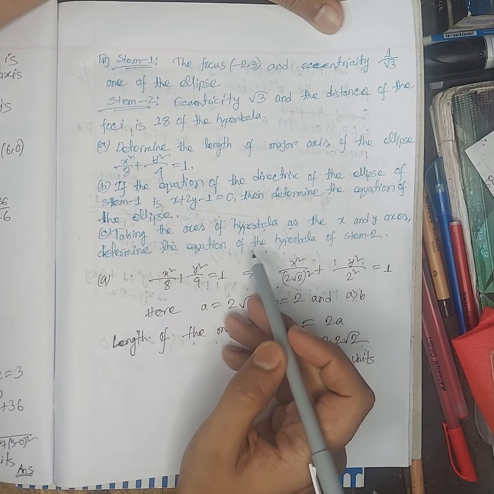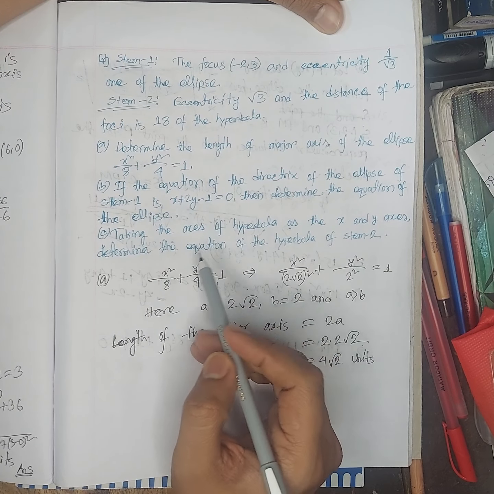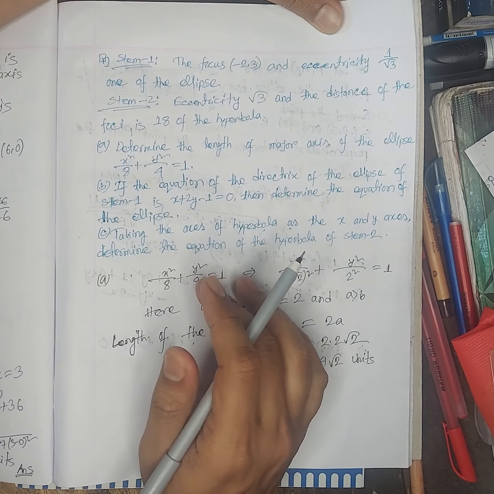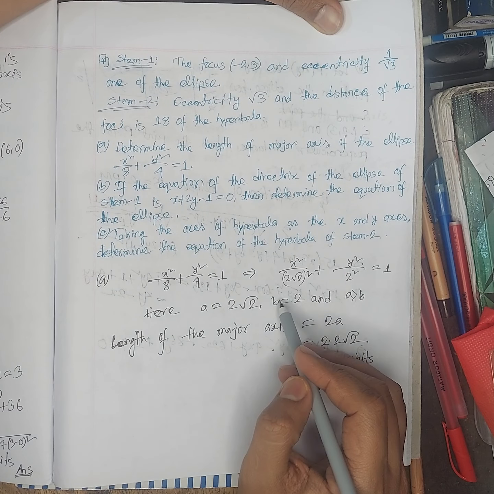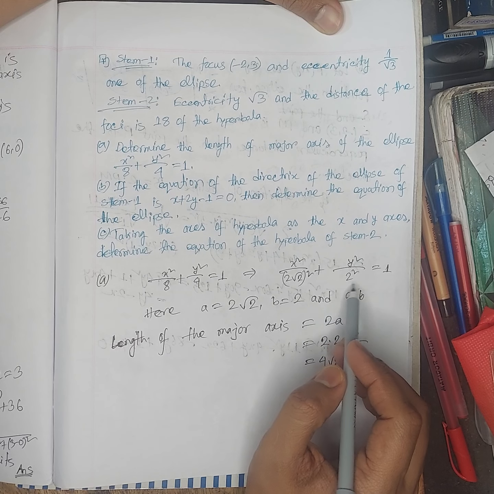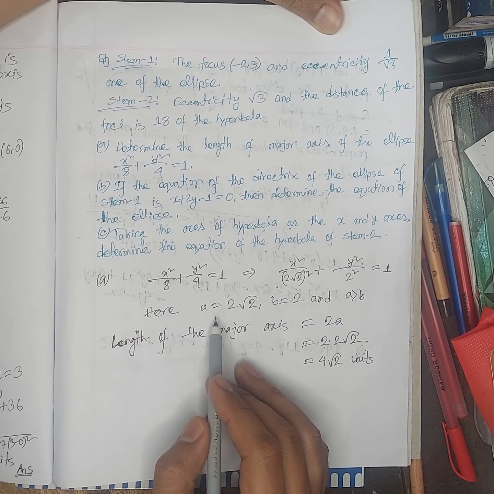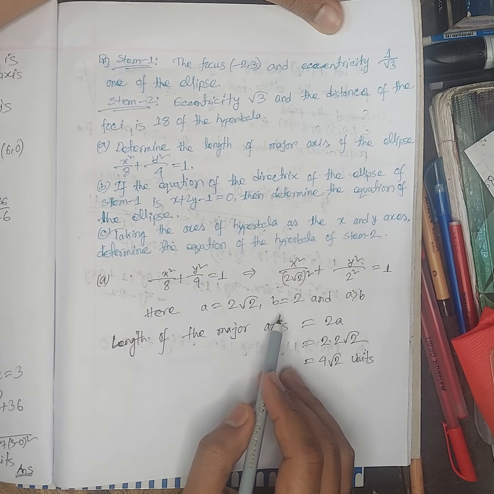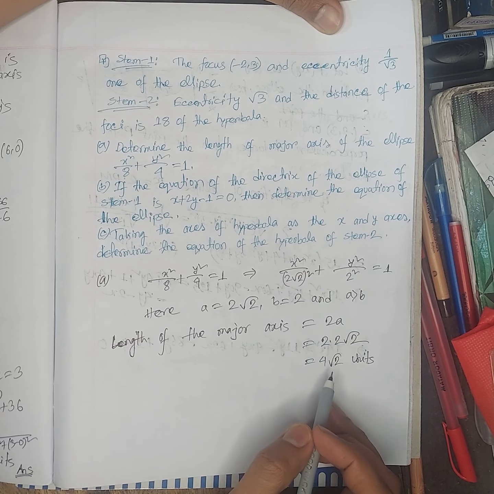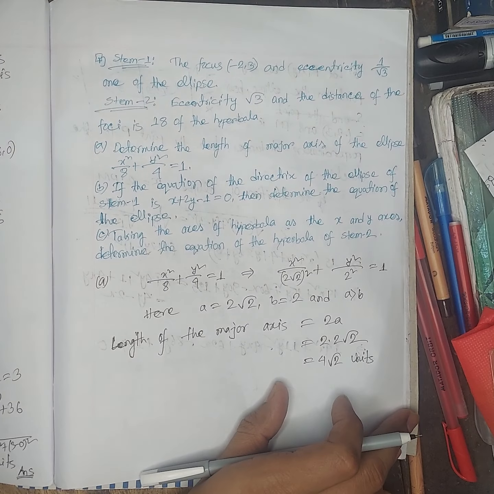And taking the axes of the hyperbola as the x and y axes, we have to determine the equation of the hyperbola in stem 2. First we have to convert this. From there we get x square divided by (2 root 2) whole square plus y square divided by 2 square is equal to 1. And then a is equal to 2 root 2 and b is equal to 2. So the length of the major axis is twice a, which is 4 times root 2 units.